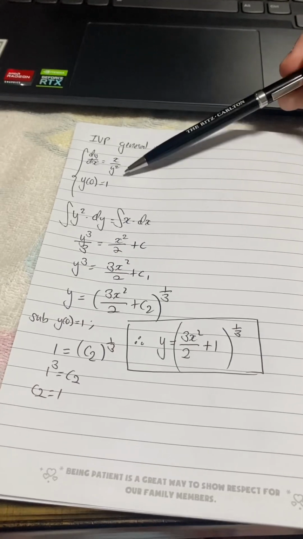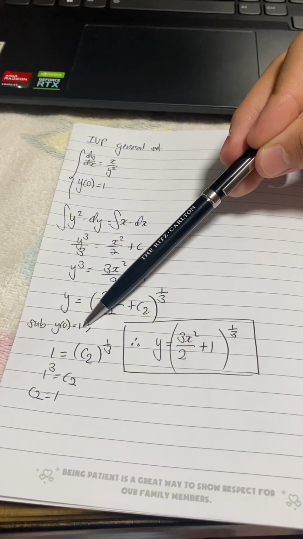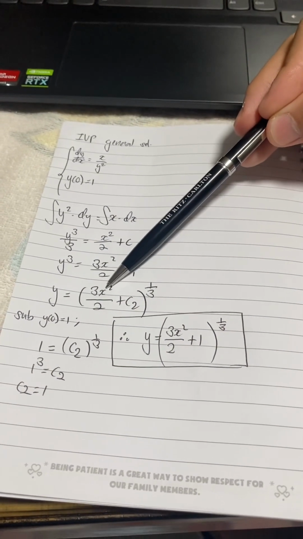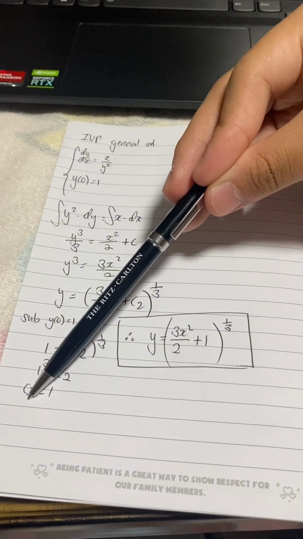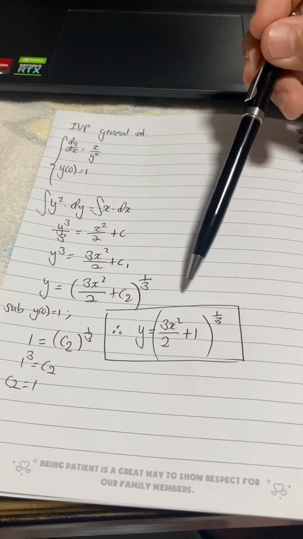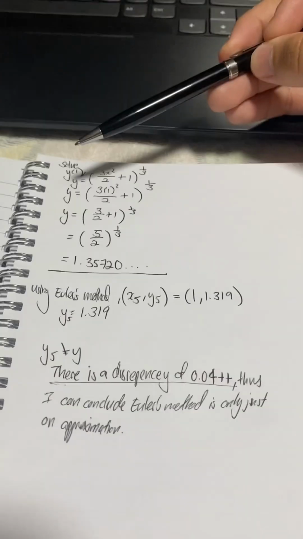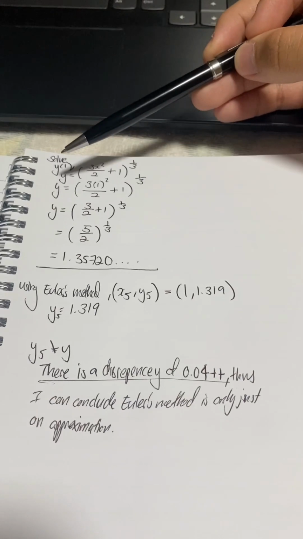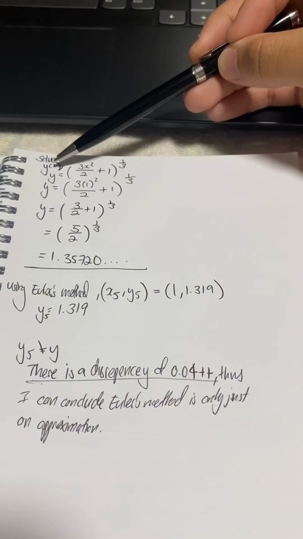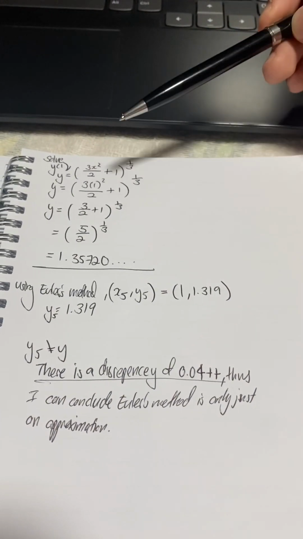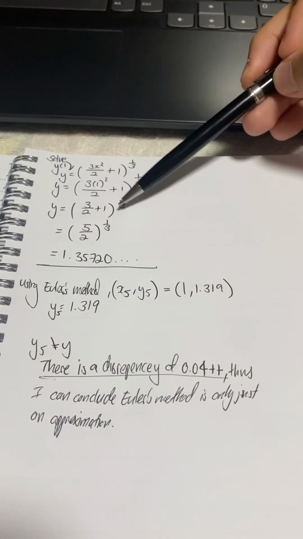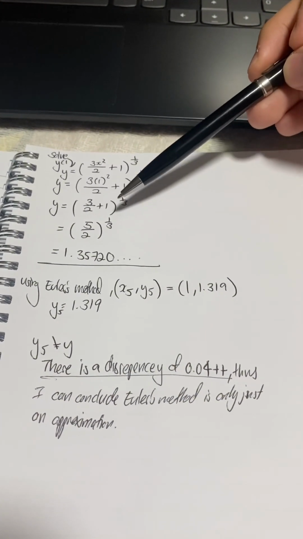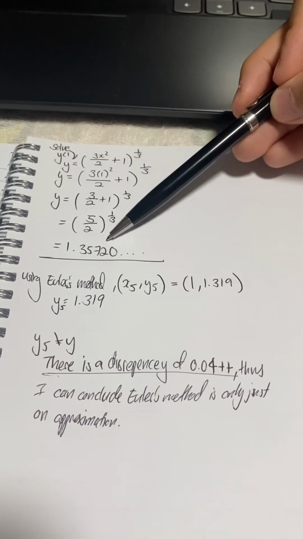Then I substitute in the initial condition, y(0) = 1, x equals 0. So I get c2 equals 1. And then I find the general solution. Lastly, to solve for y(1), we substitute x equals 1 into the general solution. Then we get (5/2)^(1/3), which gives us 1.35720.